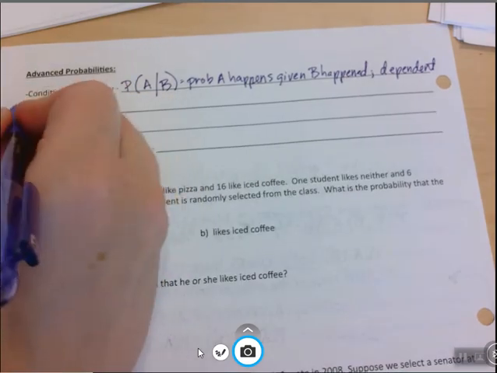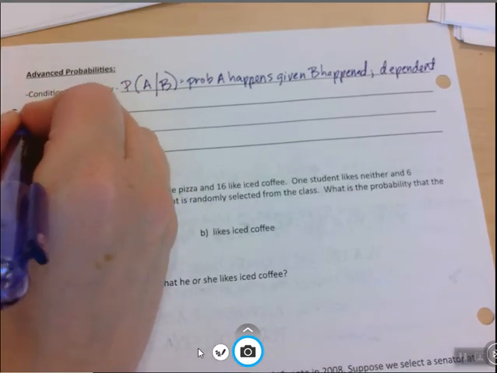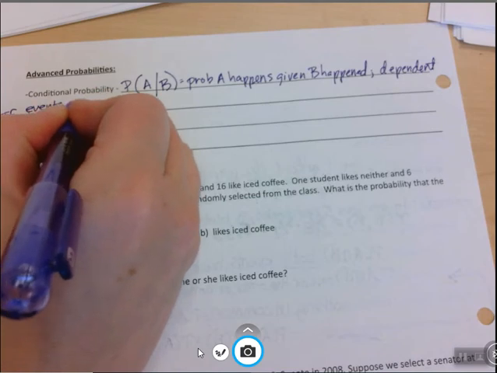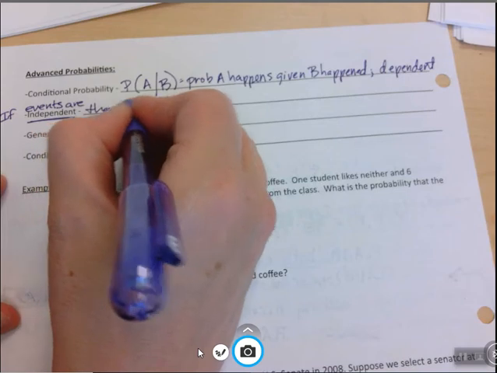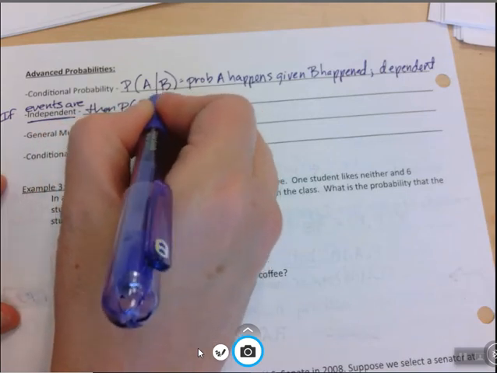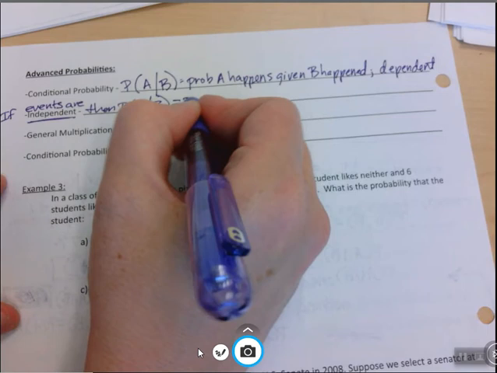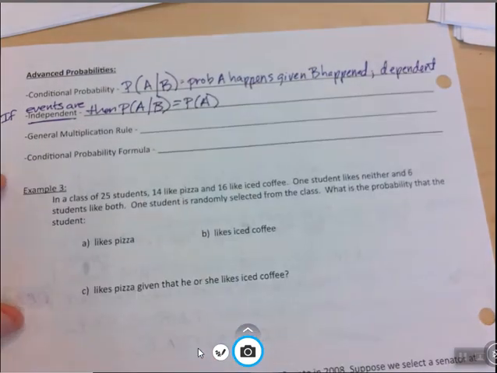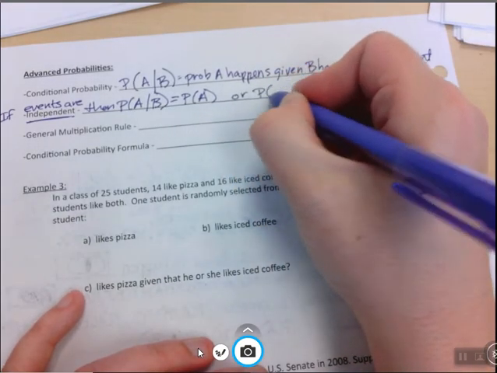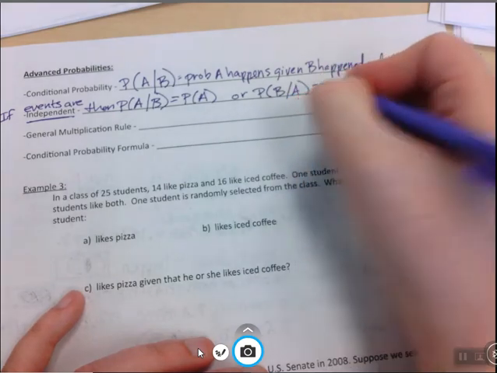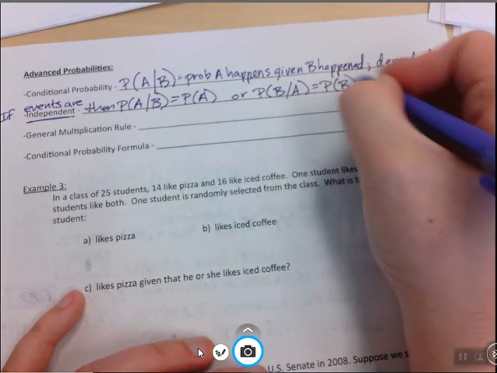However, if the events are independent, then the conditional probability is just the probability of the event happening. So if two events are independent, then it doesn't really matter if B happens. Or if it was the other direction, that would just equal the probability of B.